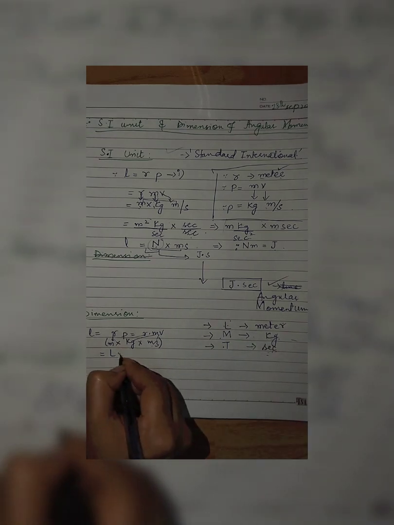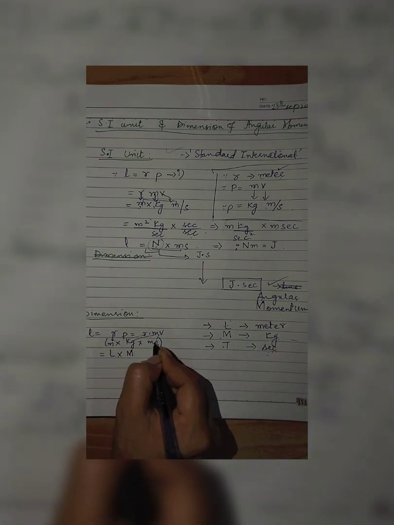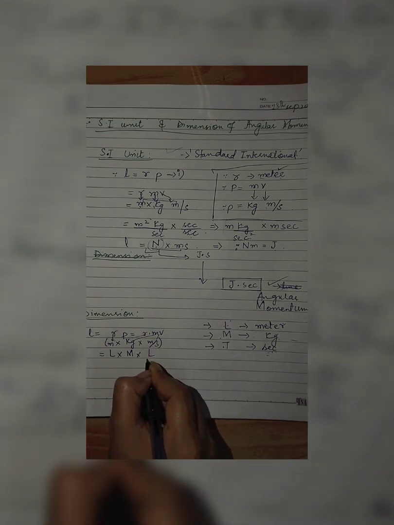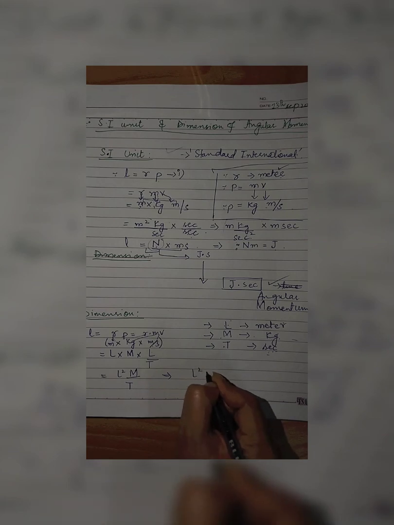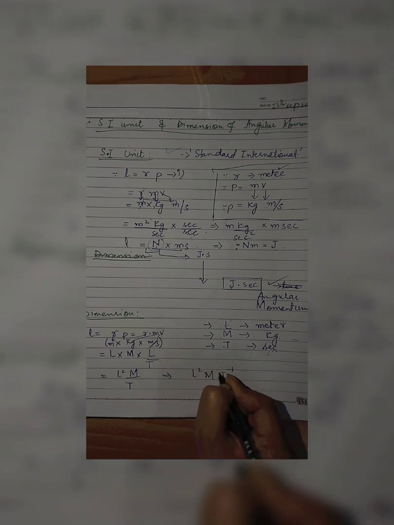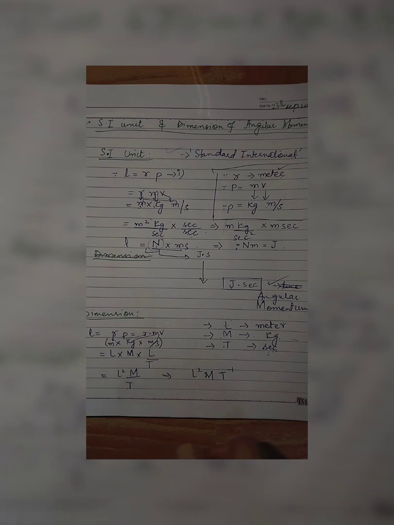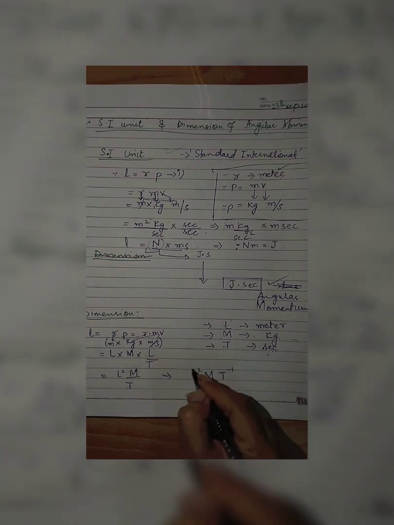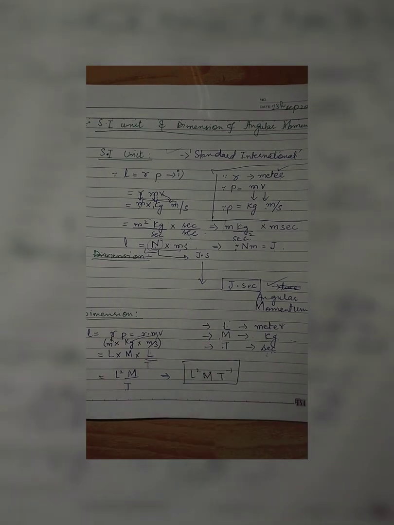Kilogram has been replaced by capital M. Here is meter per second. Meter should be replaced by capital L, and second should be replaced by T. L into L becomes L square, M remains same, and T remains same in the denominator. Or we could write like this: L square, M, and T inverse. Inverse means to say this is in denominator. When it comes in numerator, it becomes -1, or the minus sign comes over here. I hope you do understand how we are supposed to find out the SI unit and dimension of angular momentum.